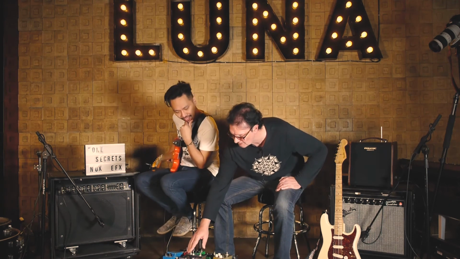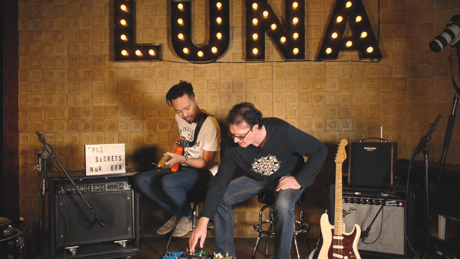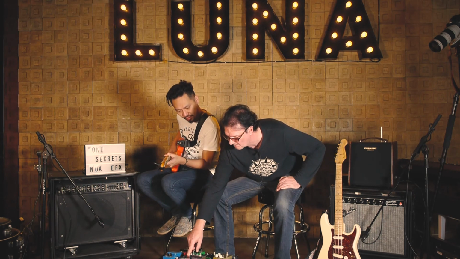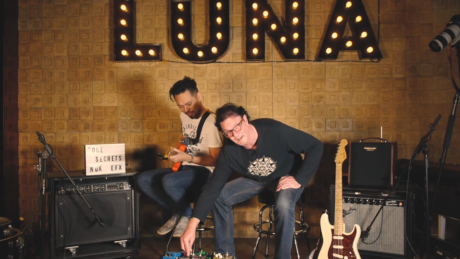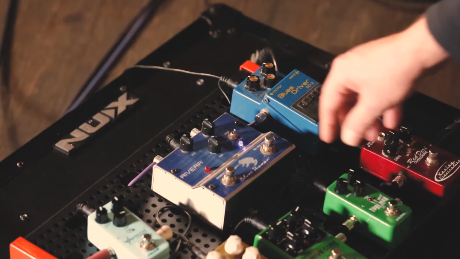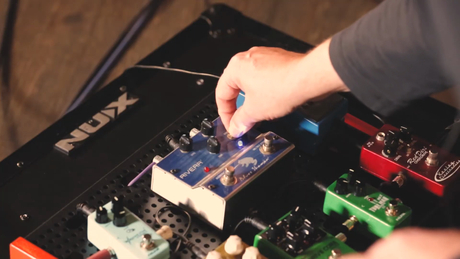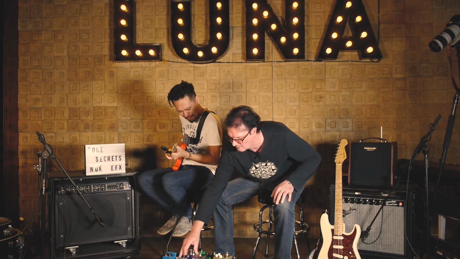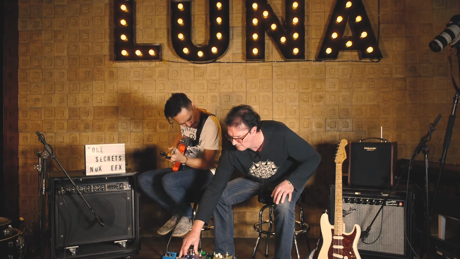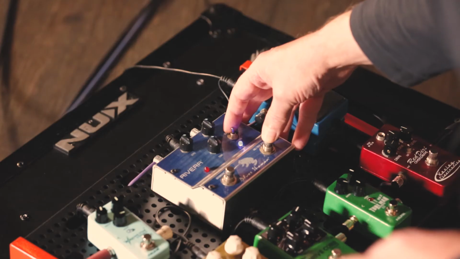Okay, so we'll turn it on, turn the overdrive on, and we'll go between the combo and stack setting. Everything's still flat. Okay, Jeff? I don't know if you noticed that. I switched between the combo and the stack.